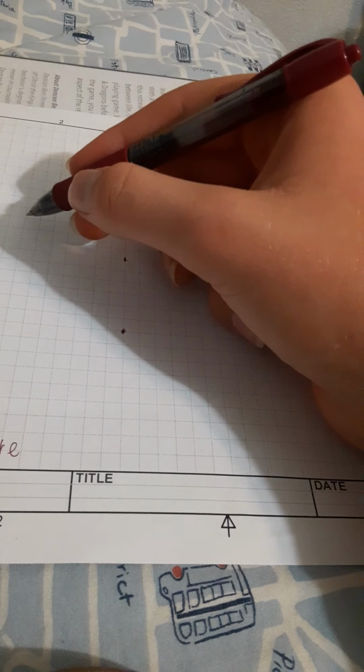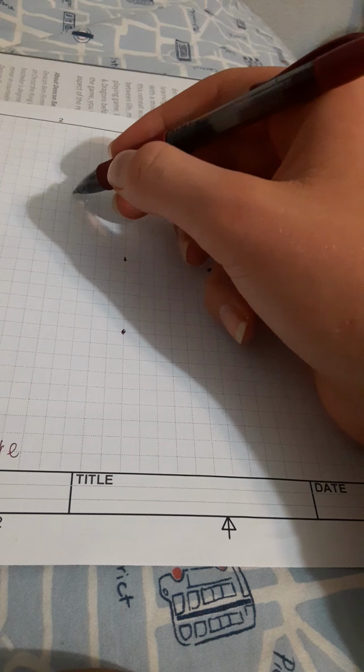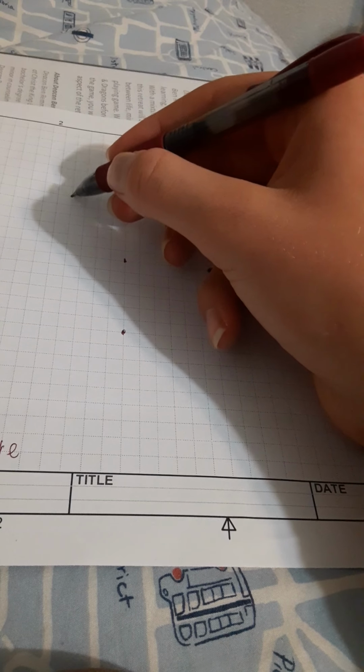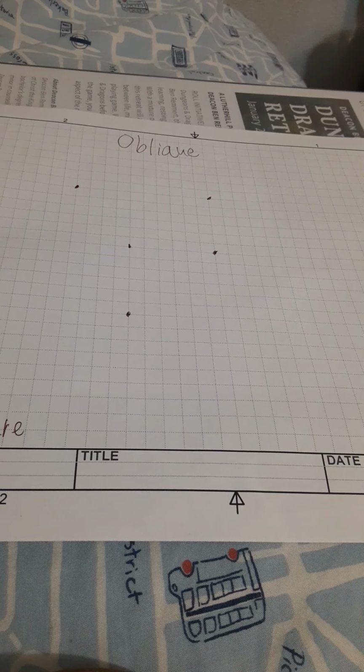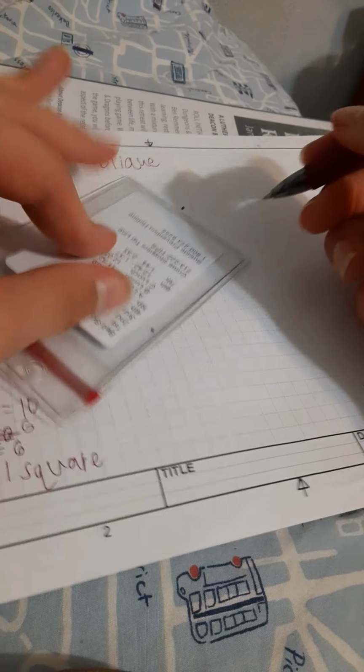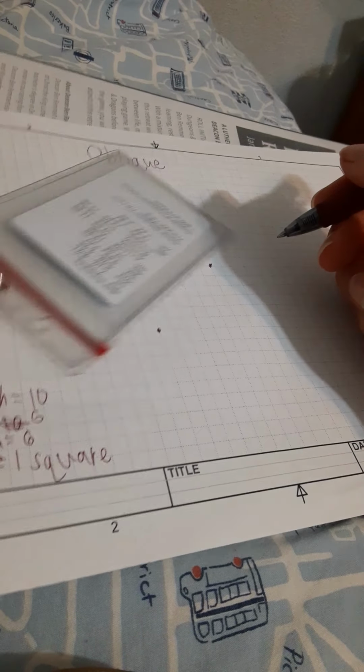Last one. Alright, now you just trace them in. Don't draw dark lines just yet.